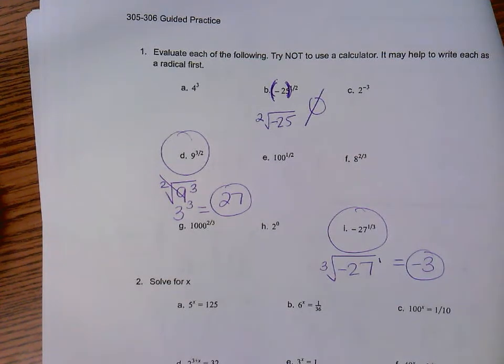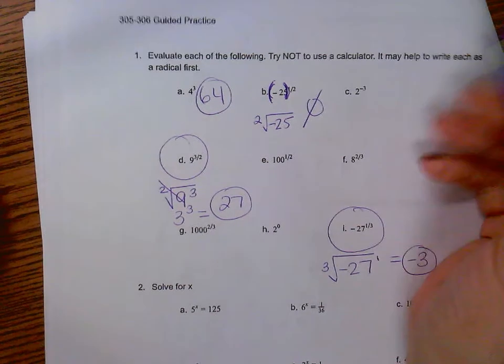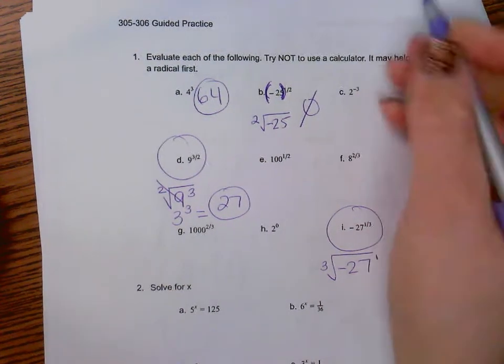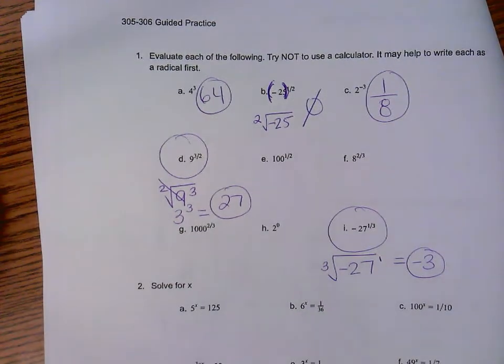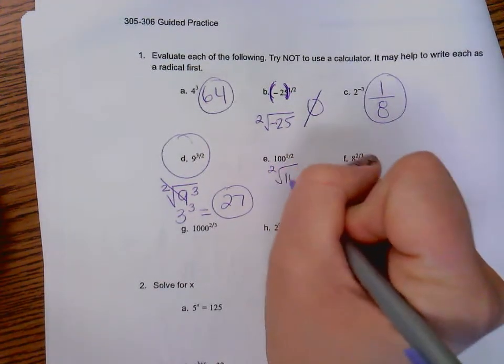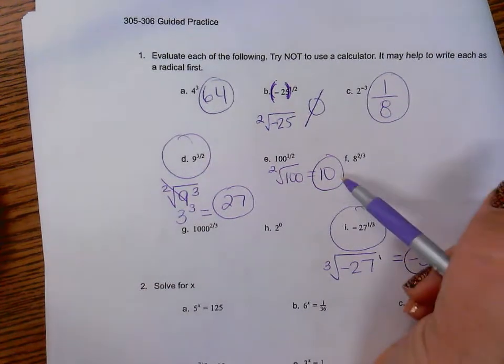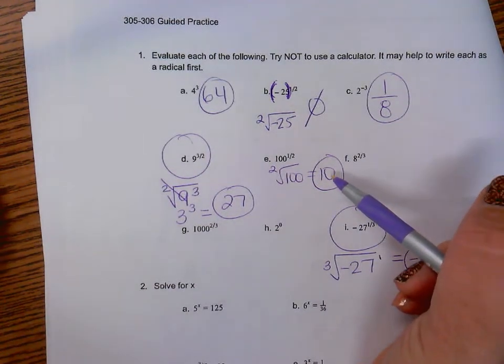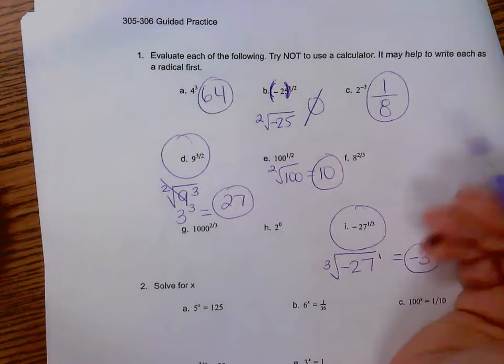Okay, so we know 4 cubed is 64, hopefully. 2 to the negative third, you flip it over and cube it, right? So 1/8, and it should be positive 1/8. It doesn't change the number to be a positive or negative number. And then this one should have been the square root of 100, so that one should have been 10. Is that what you got? Make sure that you just wrote the number 10. It's not the square root of 10. The square root symbol you just did. So it should be just 10.